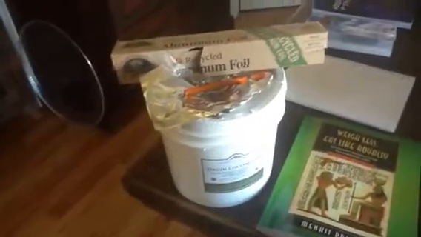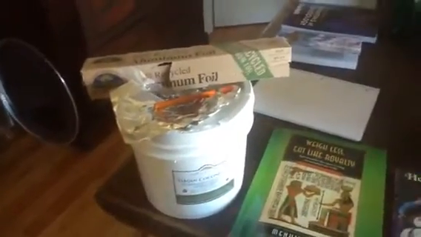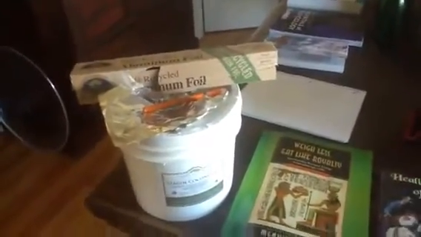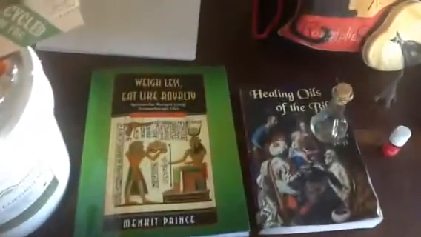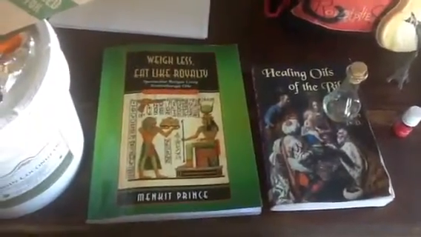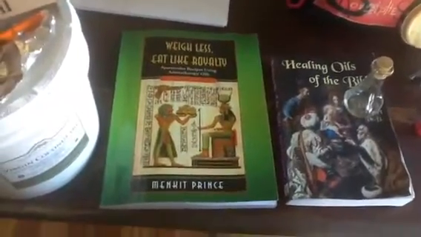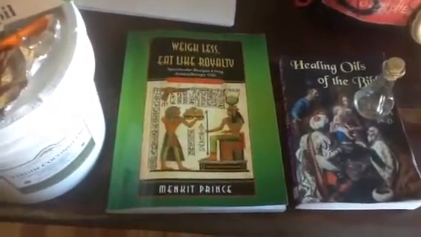That was shared by a Young Living demonstrator, and I thought that was a really cool, easy way to make homemade suppositories. You can obviously buy lots of things at the store to make suppositories as well. Minkit Prince's book, Weigh Less, Eat Like Royalty, is an awesome book full of tons of recipes on cooking with essential oils.